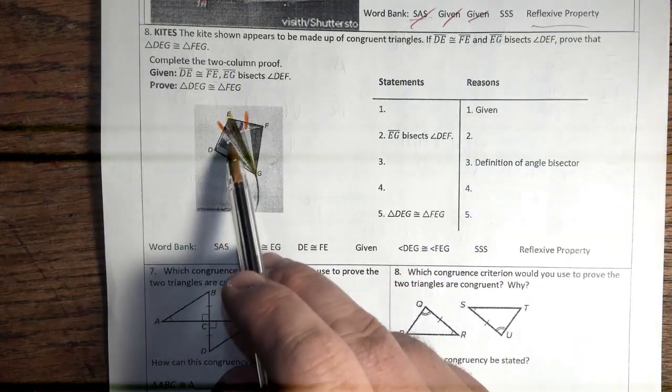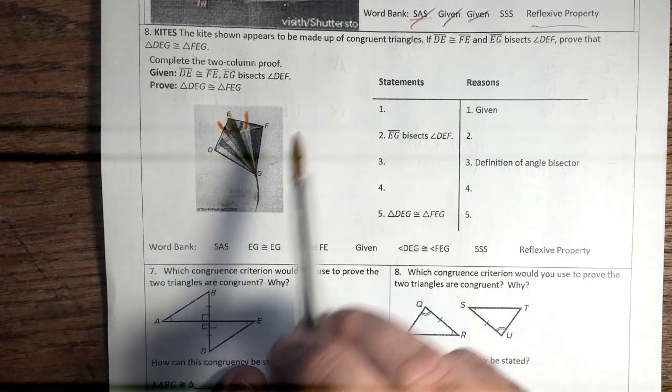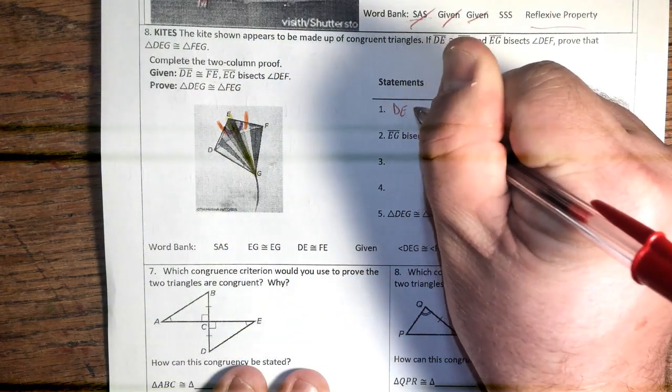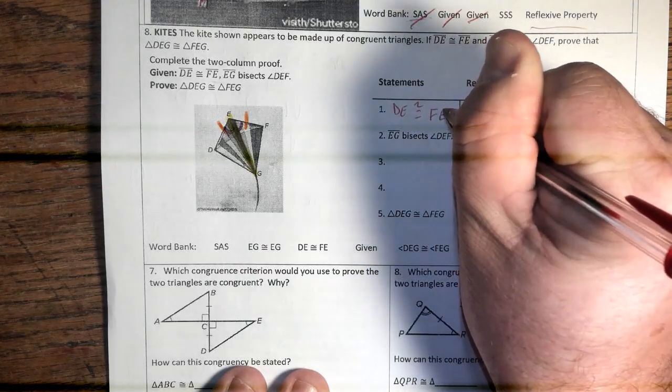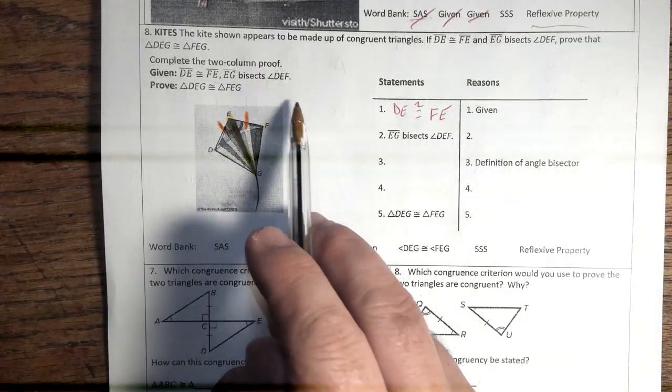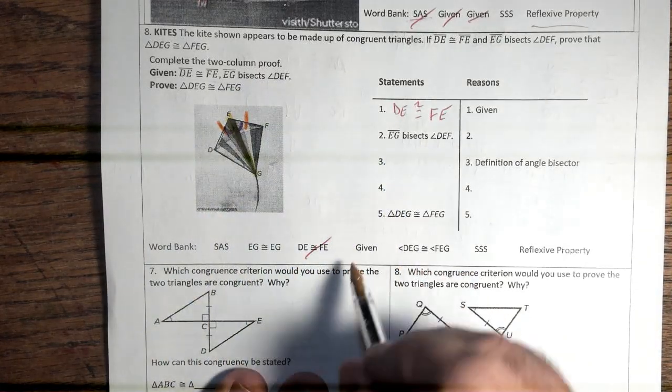Then prove that the two triangles, DEG and FEG, are congruent. So our given was DE and FE. It was given. Our second given was EG bisects DEF.